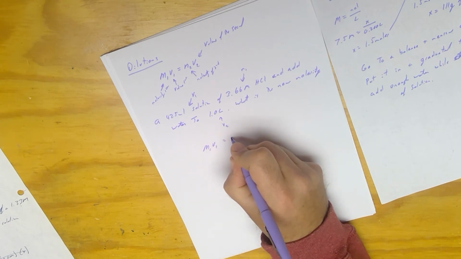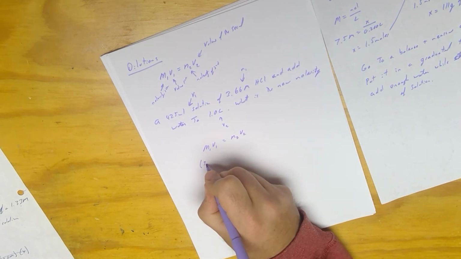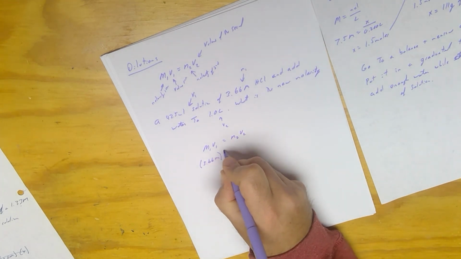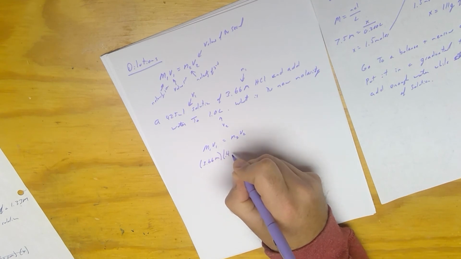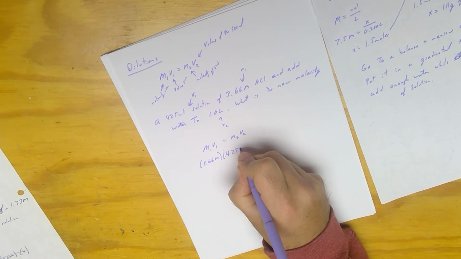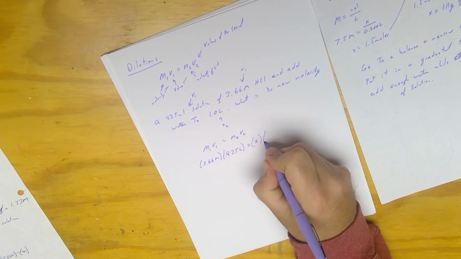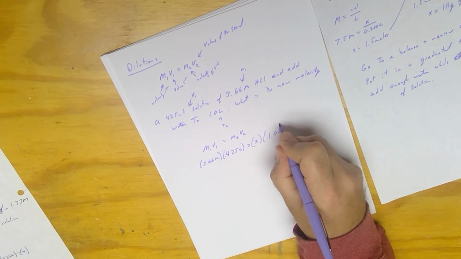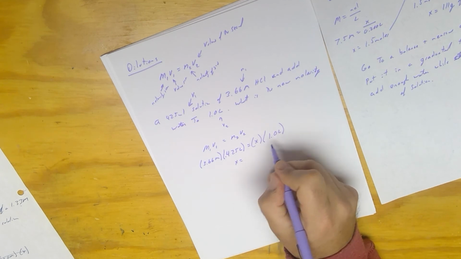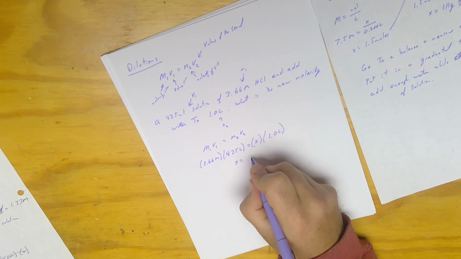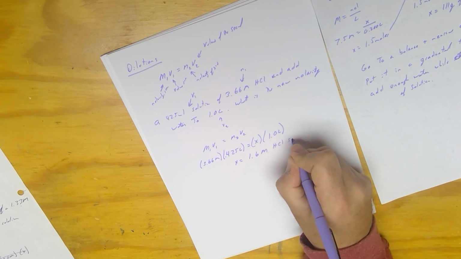M1 V1 equals M2 V2. 3.66 molar times 0.425 liters equals X times 1.0 liters. We cross multiply, and it turns out that when we add enough water to get to 1 liter, it is now a 1.6 molar HCl solution.